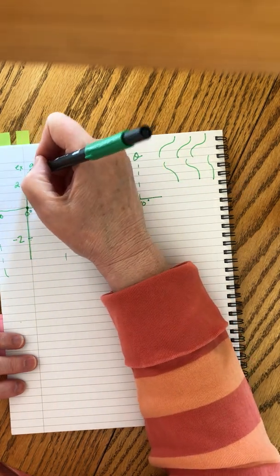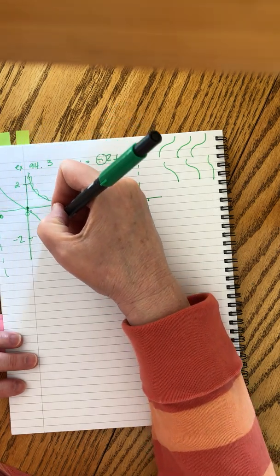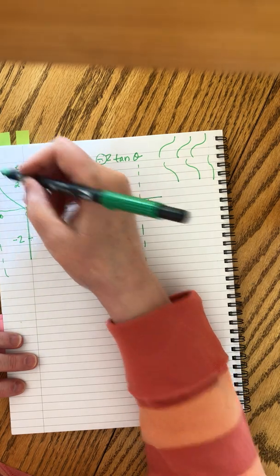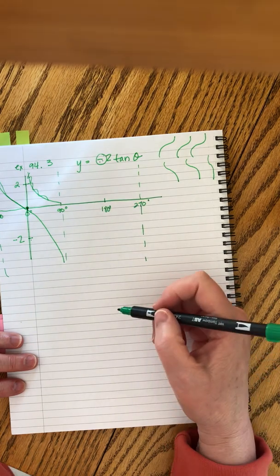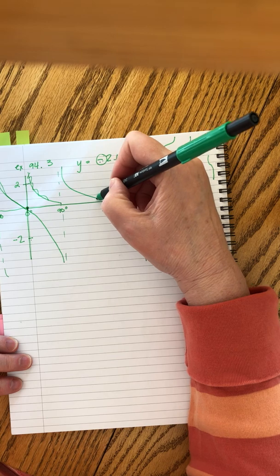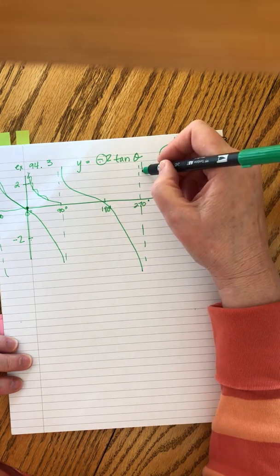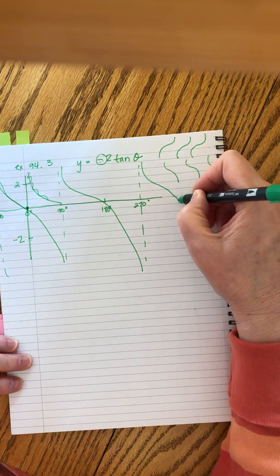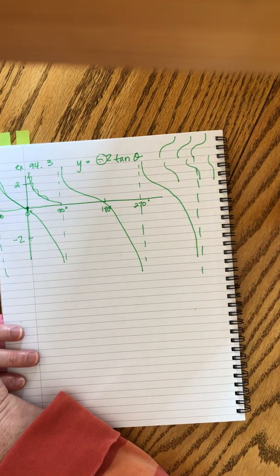Wait, I'm on the wrong quadrant. Ignore that. It starts here, right, at the undefined, and it comes down, and it goes down like that. Okay, I like the way this one is a little bit straighter. This one's probably a little curvier than it should be. Okay, then we go up here and we do it again. Go through the midpoint and down the undefined, and then we could start another one here, couldn't we? And have it go like that to the third undefined section. Okay, that is how we draw the tangent graph.